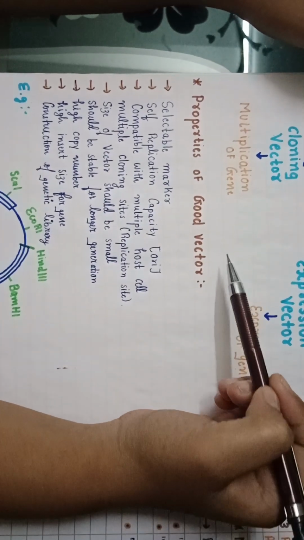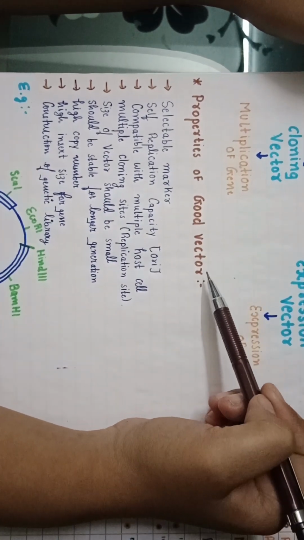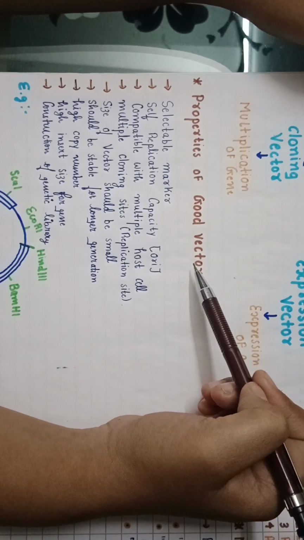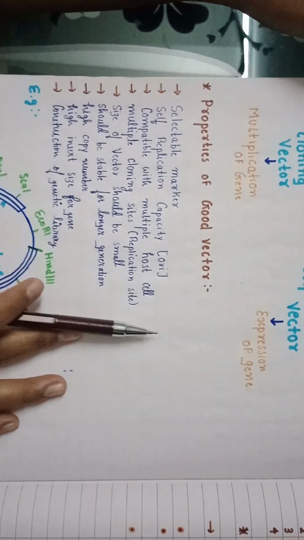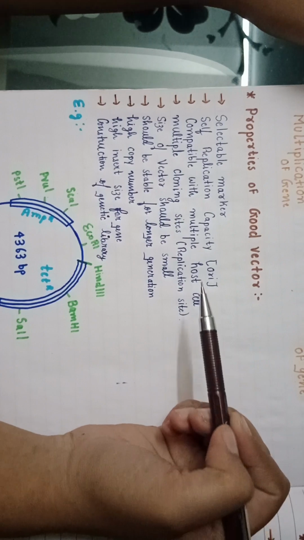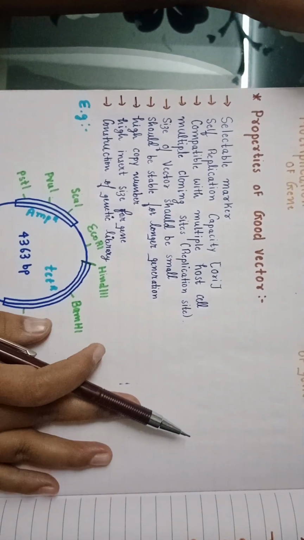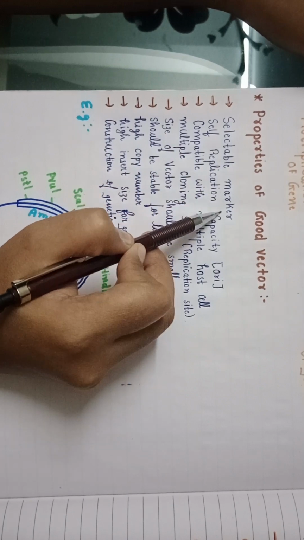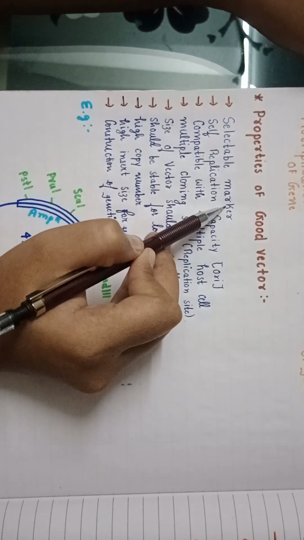So now, for a good vector, what should be the properties of the vector? Here are some properties of the vector. We will understand these properties one by one. So the first property is the selectable marker. What is a selectable marker?